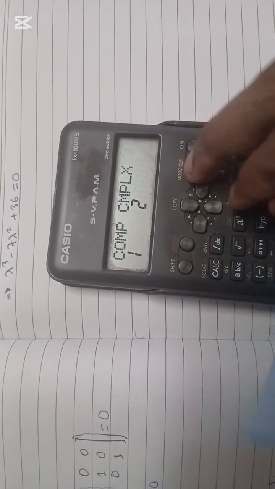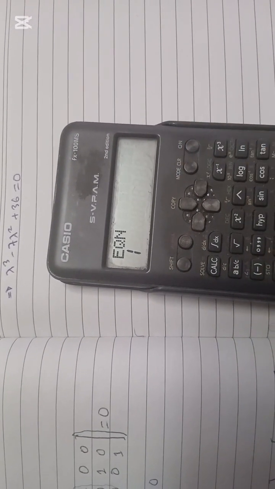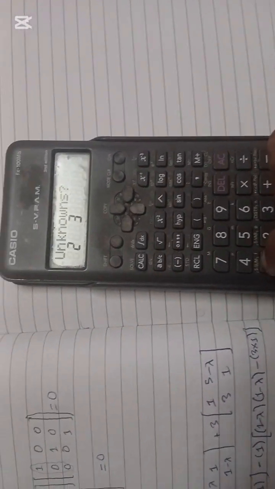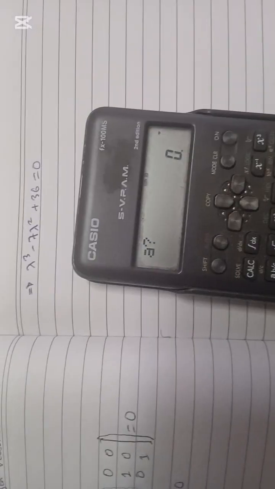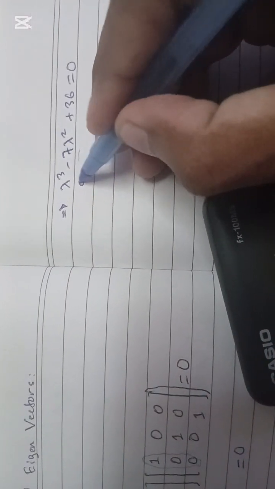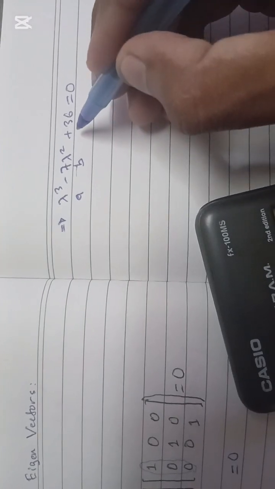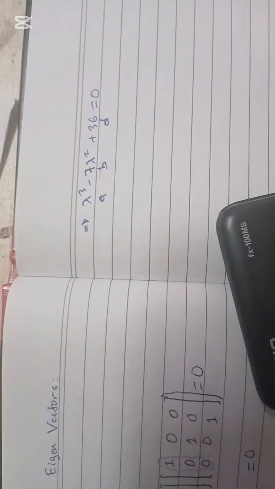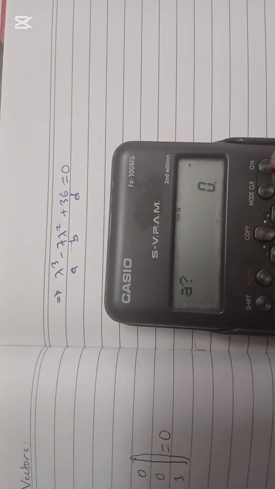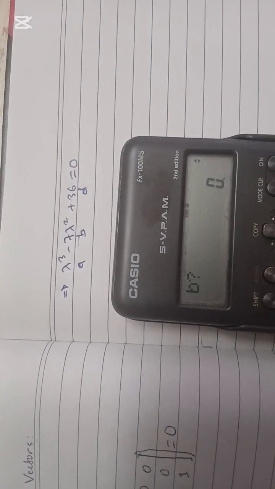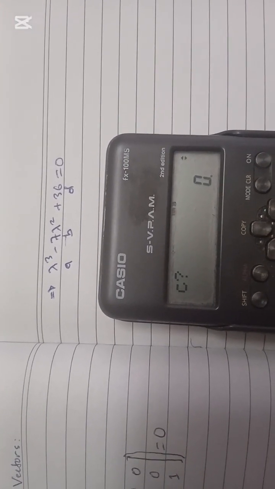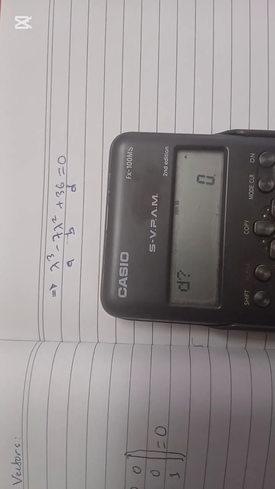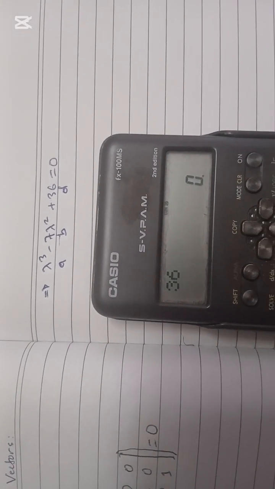Using the equation mode, the value of a is, by the way, this one is a, this one is b, no c, only d. So our a value is 1, b value is minus 7, c is 0, and our d value is 36.